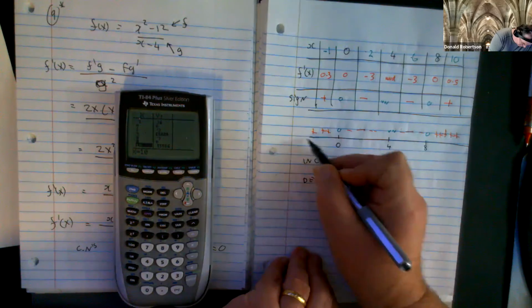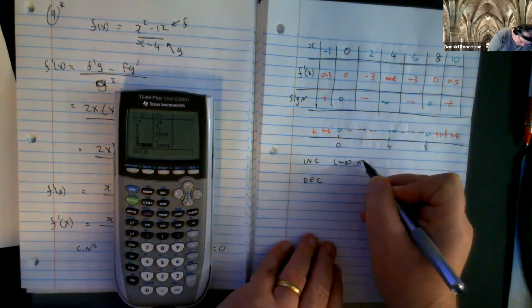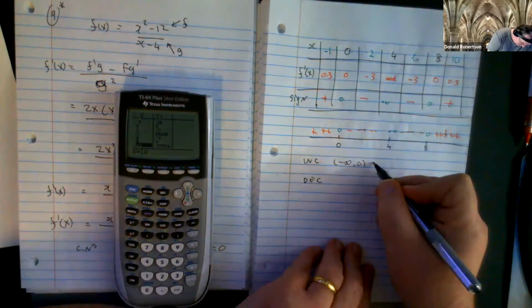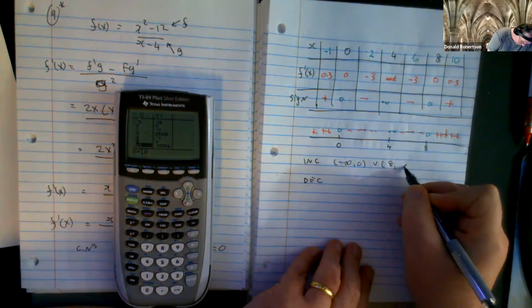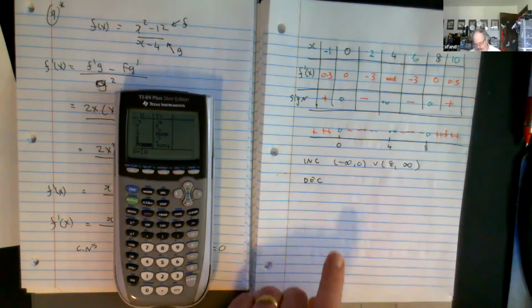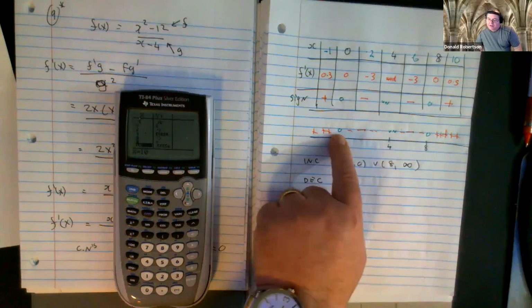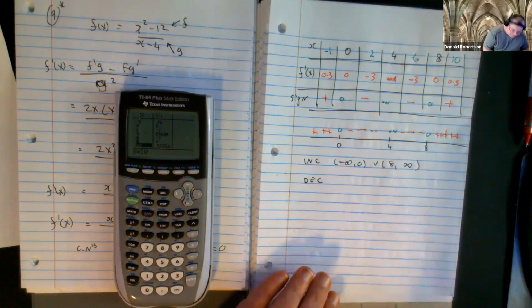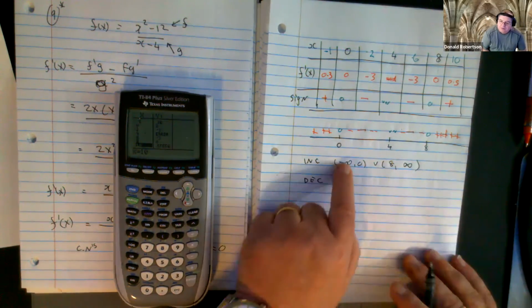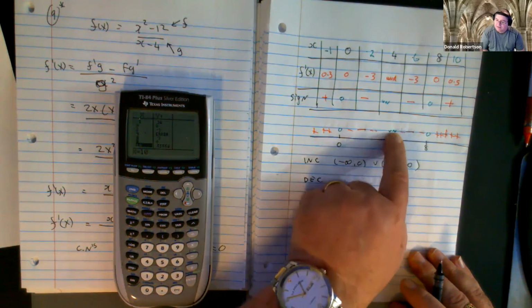Positive derivatives. Anything less than 0 is increasing. Anything bigger than 8 is increasing. You happy about those two guys? Okay, what about the decreasing? Negative derivatives. Now you see that little undefined guy?